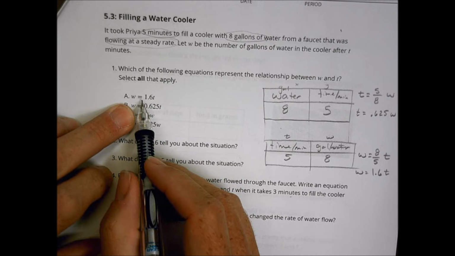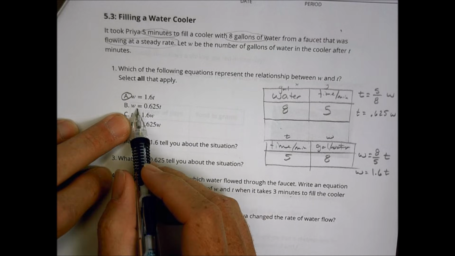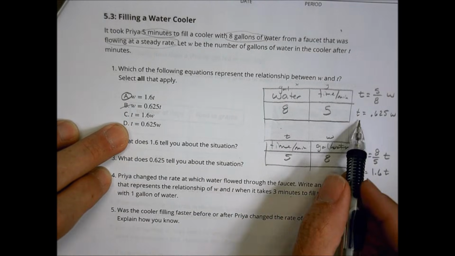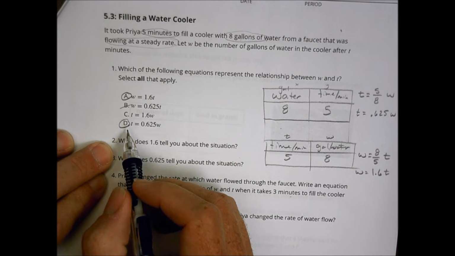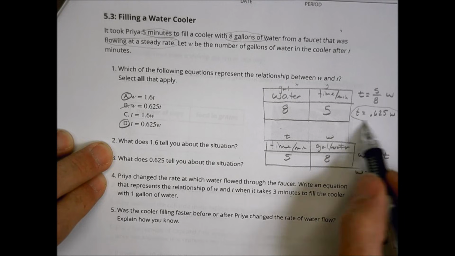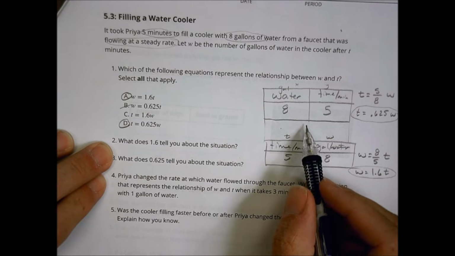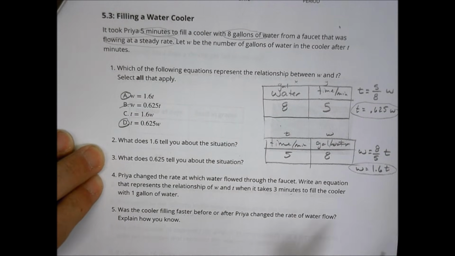So now, let's come back and say, what do I have? Do I have a W equals 1.6 T? Sure do. Do I have a W equals that? Nope, I don't. How about a T equals? My T equals 0.625. So in terms of my equations that work, I have them written here, and I have them written here. I got those by using two different tables and turning the tables around like we did in previous lessons.